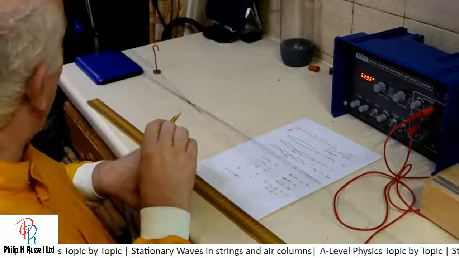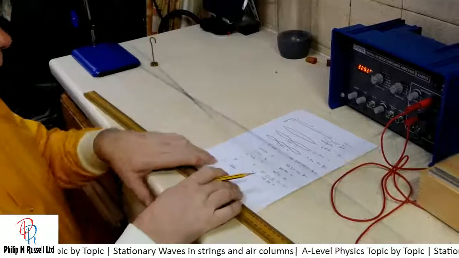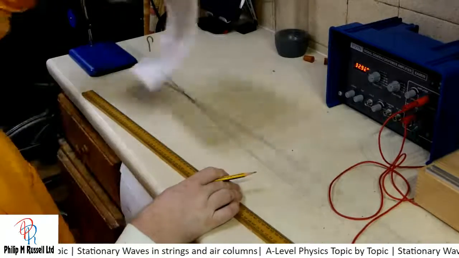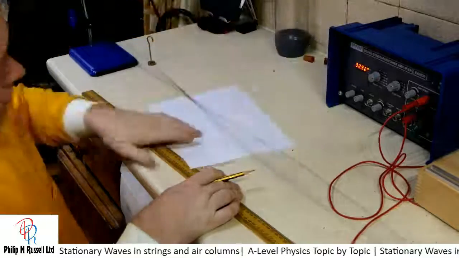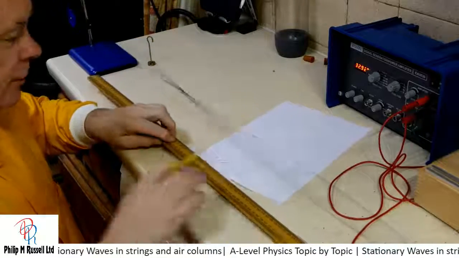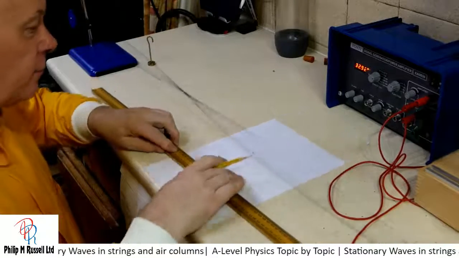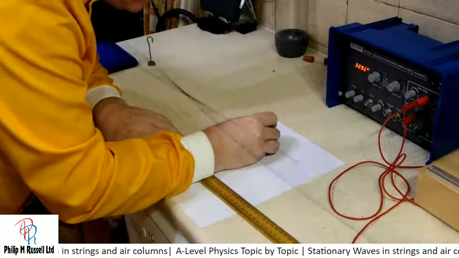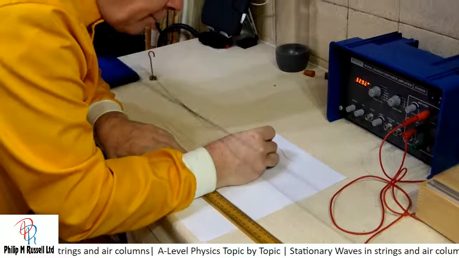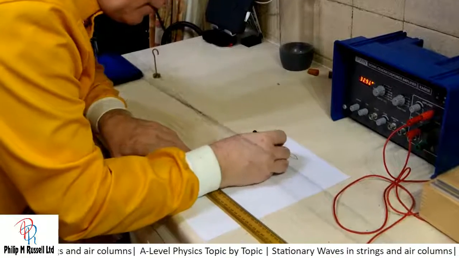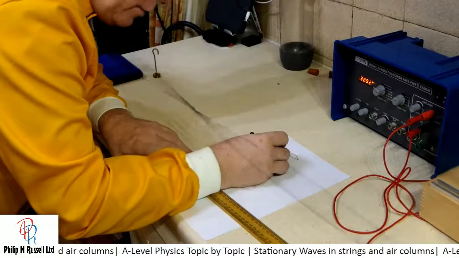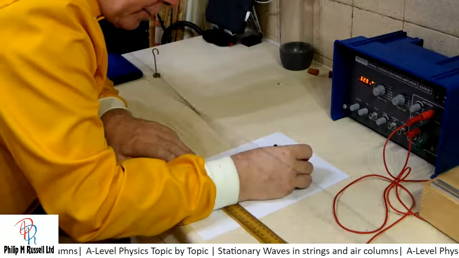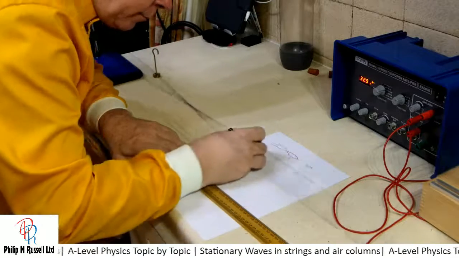I'm struggling here a little bit. So I've got 1 node, 2 antinodes, and this is 32.91.